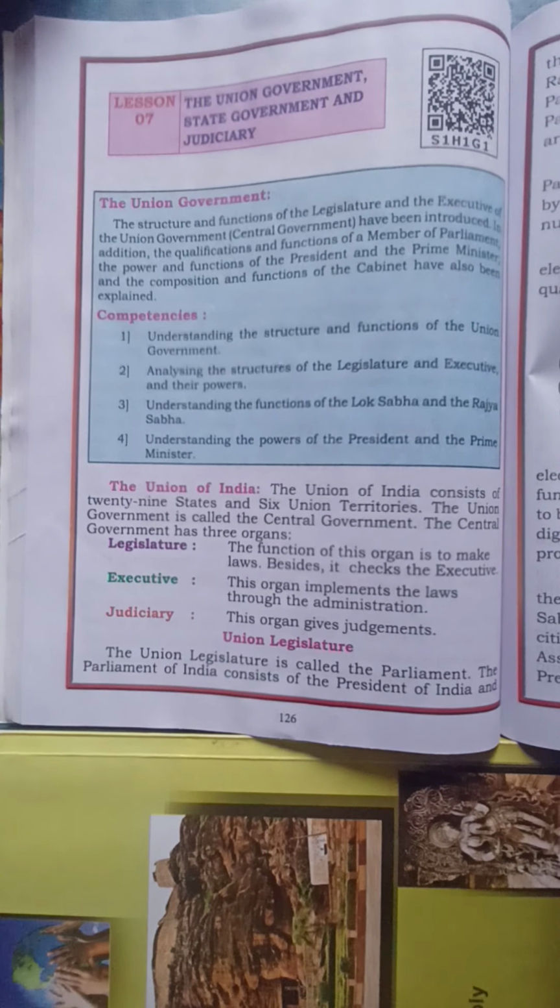So what is the function of the executive here? This organ implements the law through the administration. It looks after whether it is functioning properly and being followed. Next, judiciary is the organ which gives judgments. If any people don't follow the rules, laws or regulations, they are going to be questioned or punished.